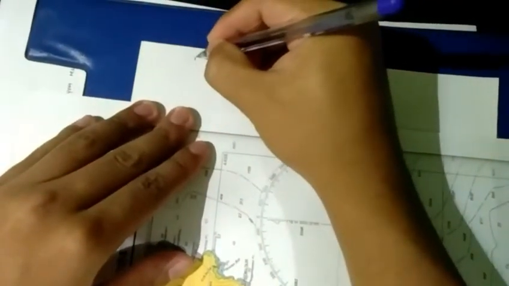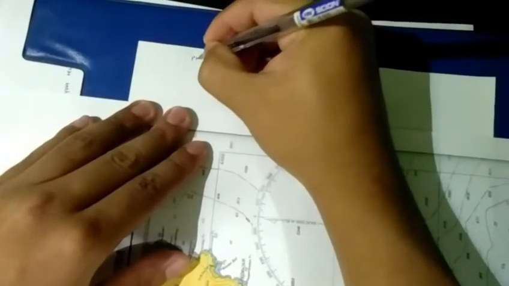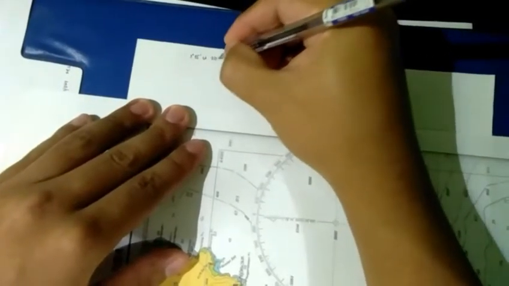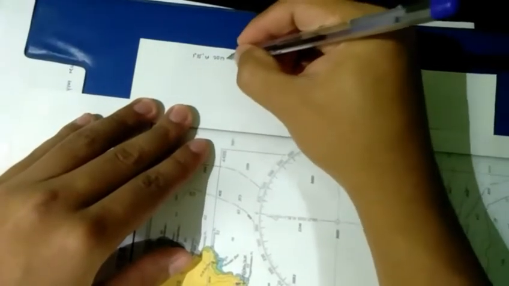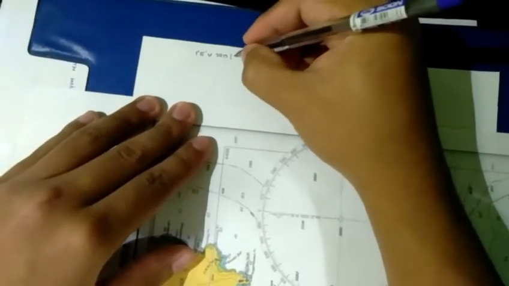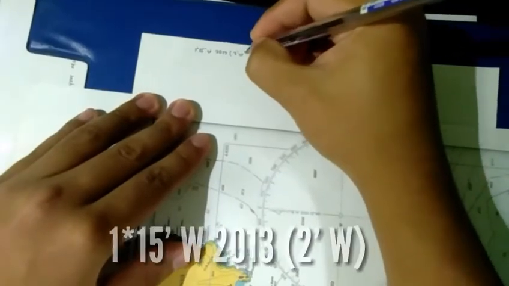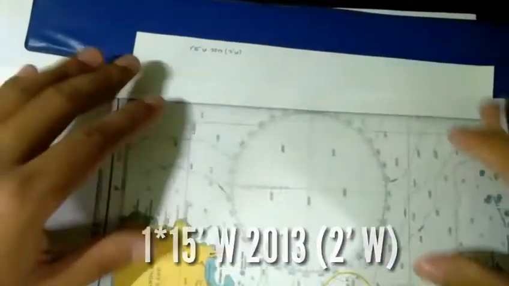So the given variation on this chart is 1 degrees and 15 minutes west, and has the 2013 year and has 2 minutes west variation every year.